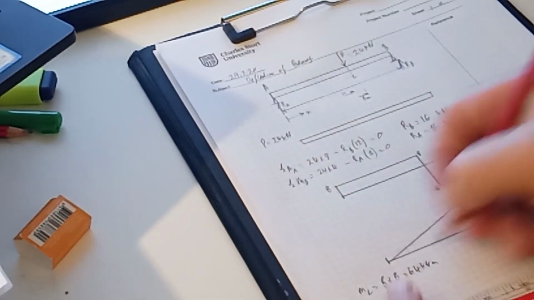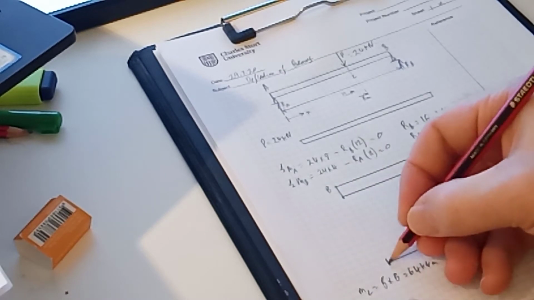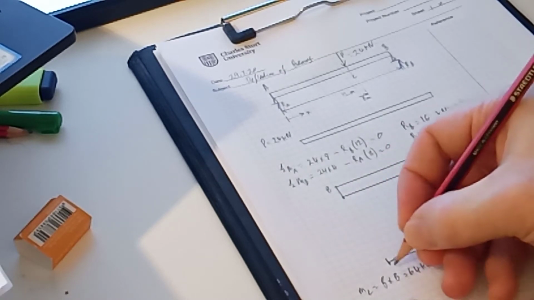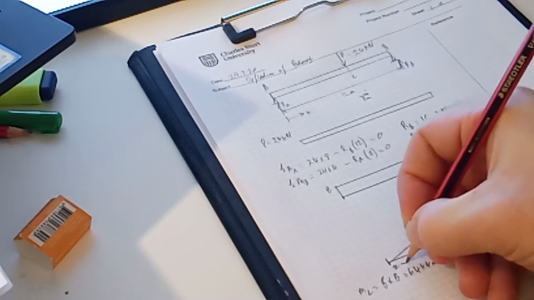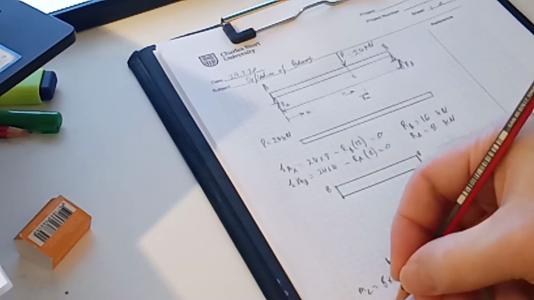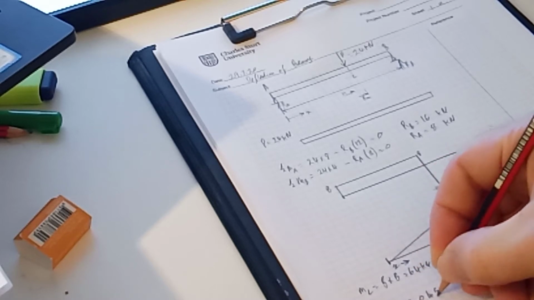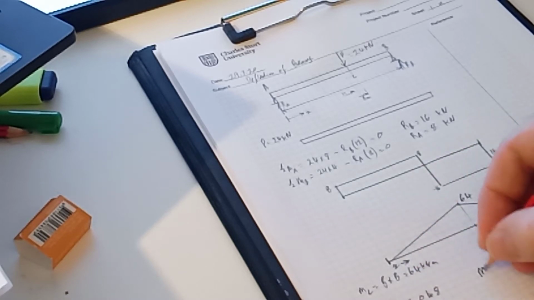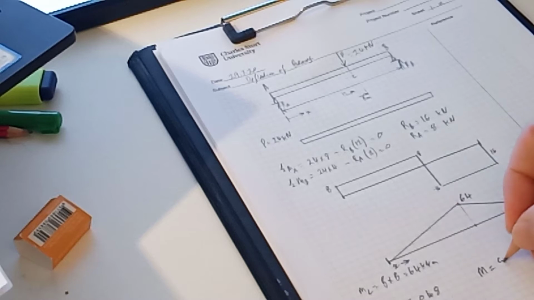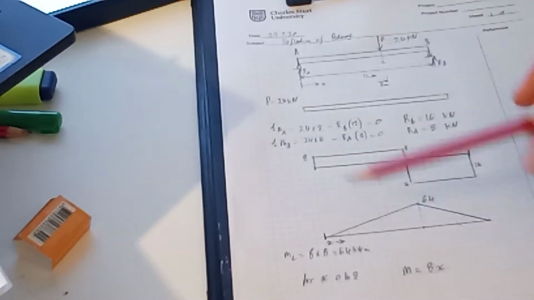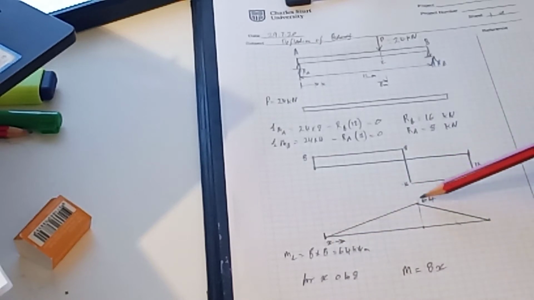All right. Now let's do an equation. Find the equation for the bending moment. Well, from there, in terms of x, it starts at 0 there and goes that way. So for x is 0 to 8, our bending moment is going to equal 8x. It's a straight line. When x equals 0, it's 0. When x equals 8, it's 64.